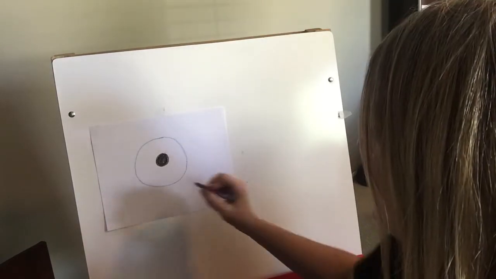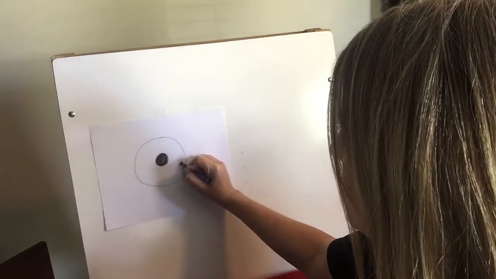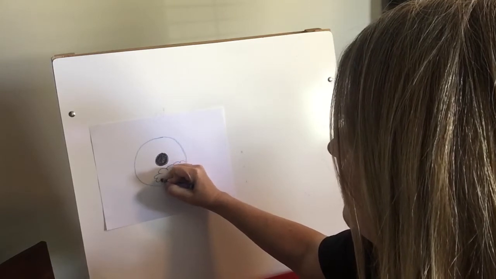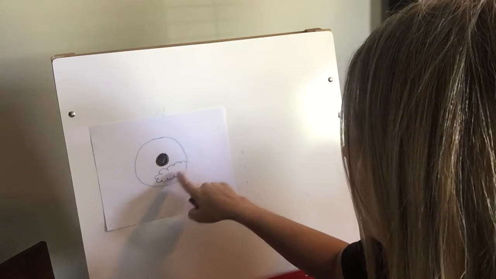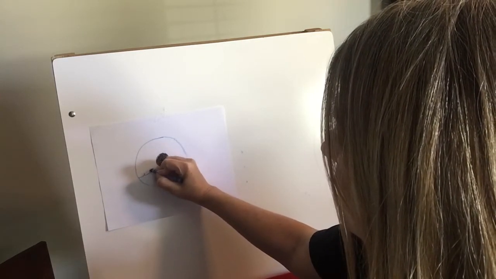Now the next thing you're going to do is make some clouds. So I think most of you know how to make the nice bumpy lines to make clouds. So you can do one, and I tried to make it look like it was going off the page there.